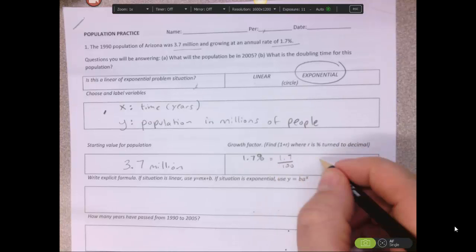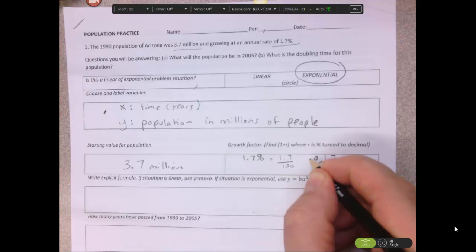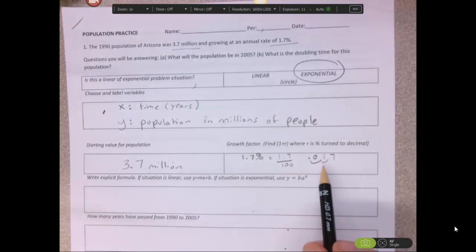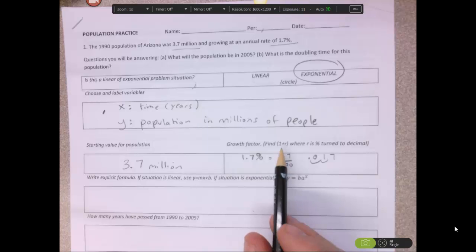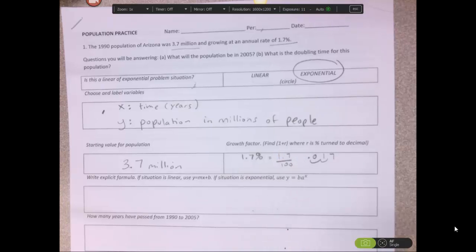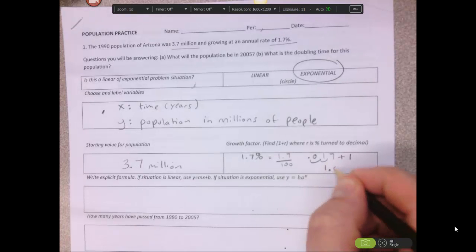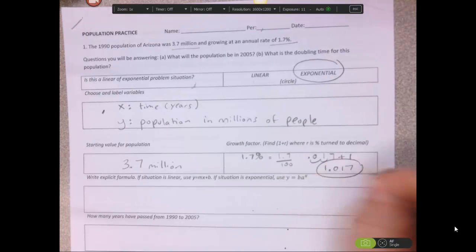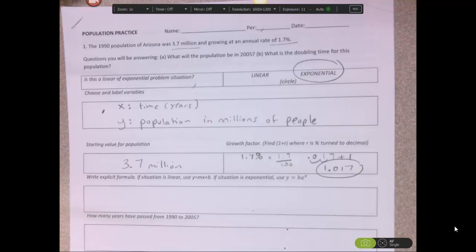So 0.017, that's my rate when I turn this to a decimal. And then remember, it's a growth rate, so I have to be above 1. So I'm going to add 1 to that. So 1.017, that's going to be my growth factor.